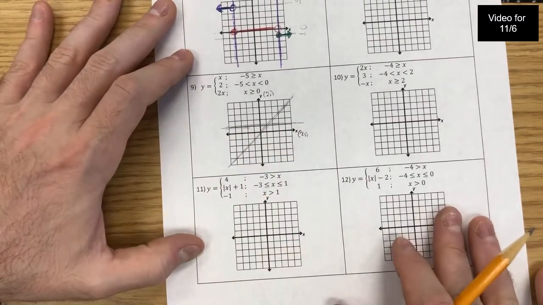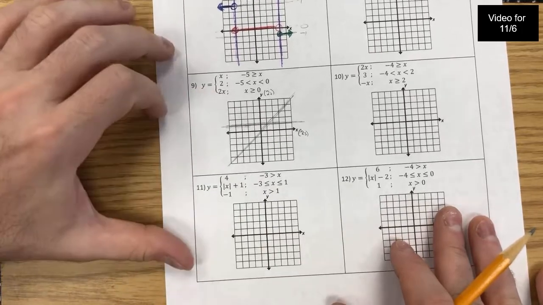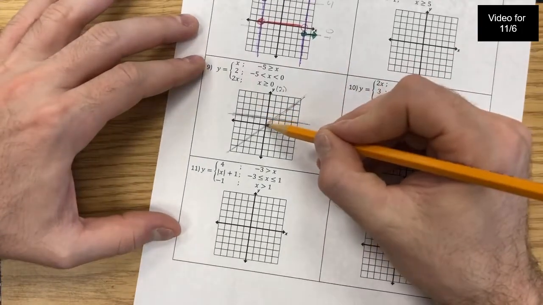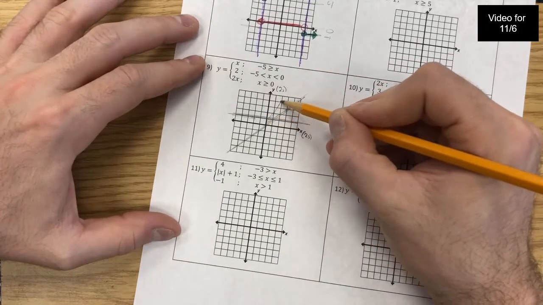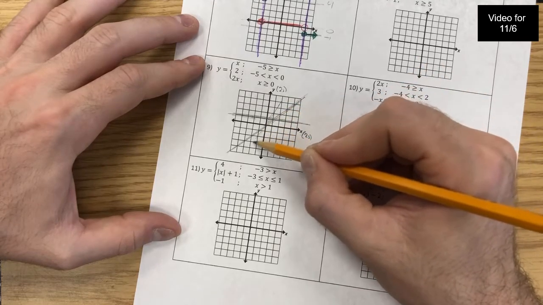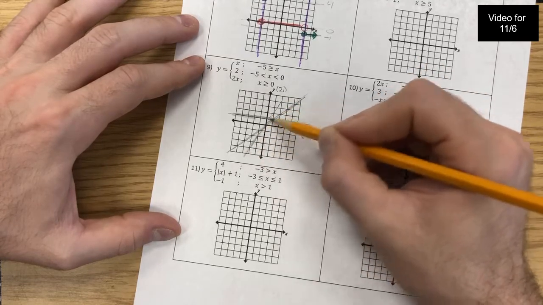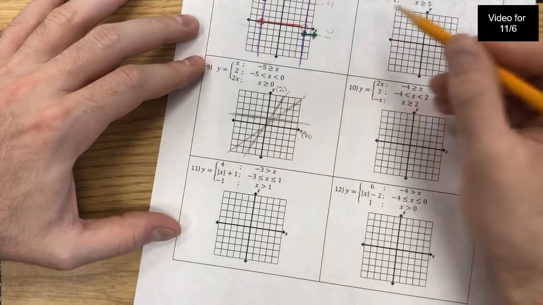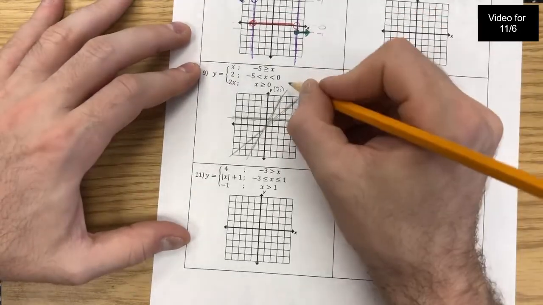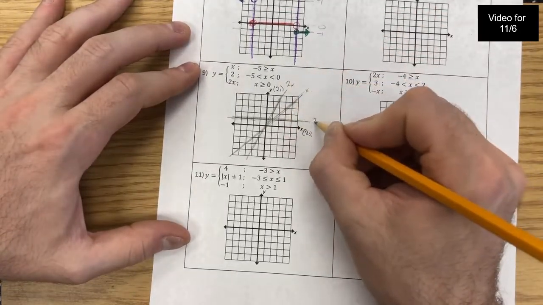So there's my 2. And then my 2x, that's going to be up 2 over 1, up 2 over 1, down 2, back 1, down 2, back 1. I have that. So I have my 2x, my x, and my 2.